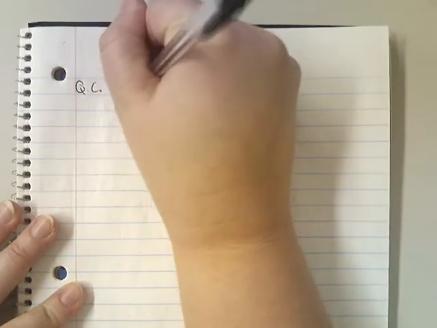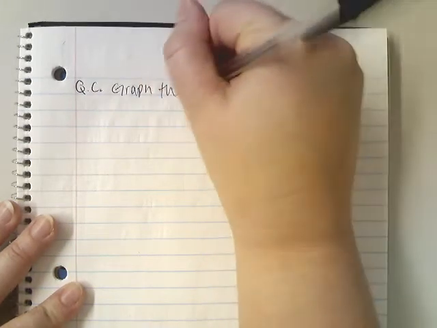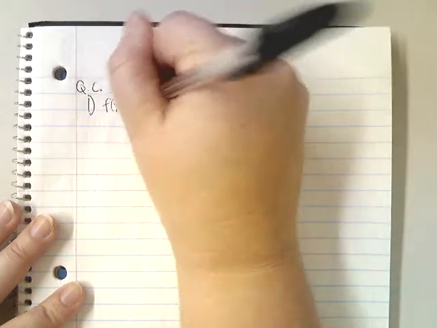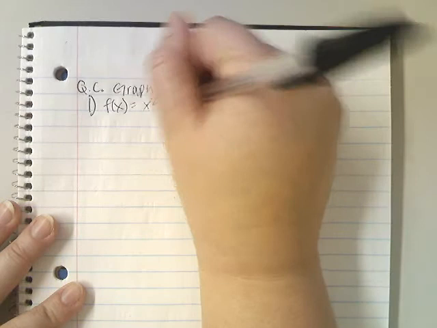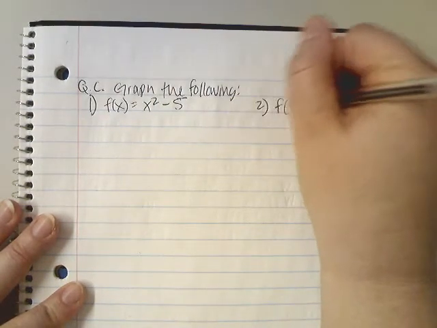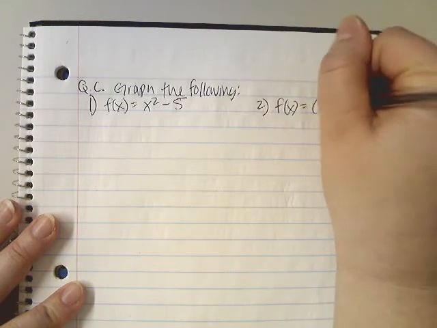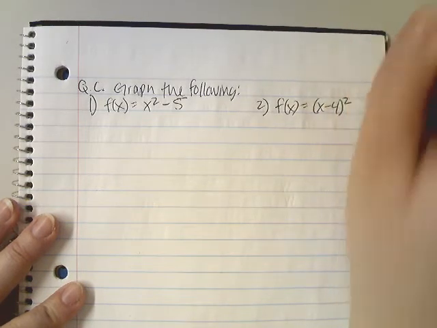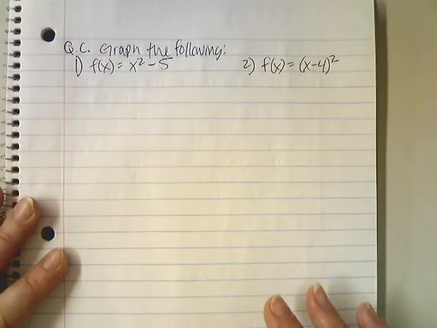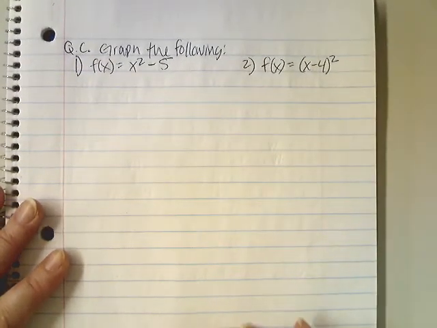So I'm going to flip the page. So the quick checks, I'm going to give you a few of them. What I'm asking you to do is to graph the following. The first one I have for you is f of x equals x squared minus 5. The second one is going to be f of x equals x minus 4 in parentheses, that whole quantity squared. So based on what we just talked about, try graphing these on your own. Pause it if you need to. I'm going to go over it now.